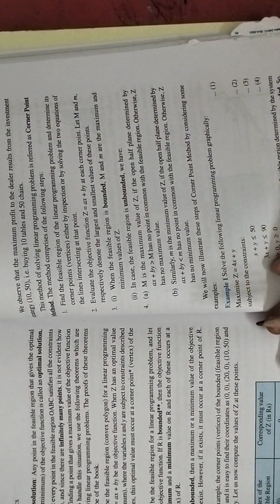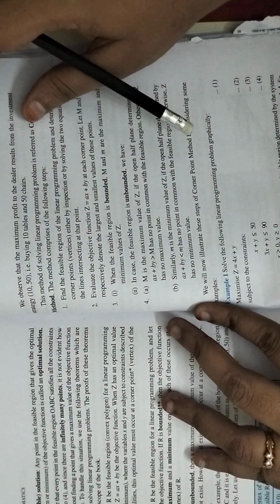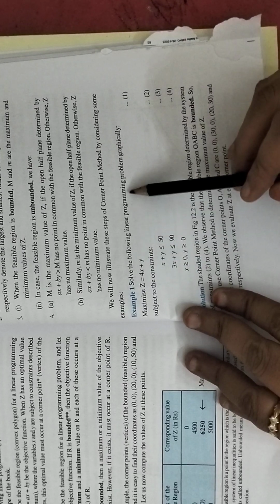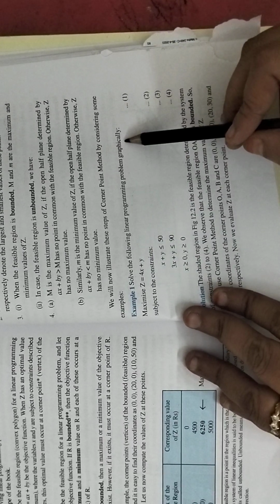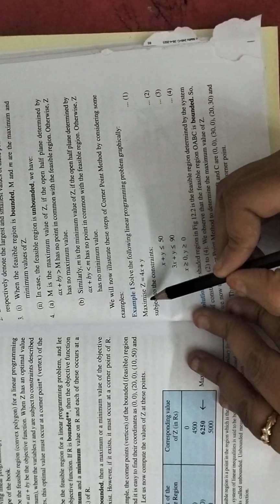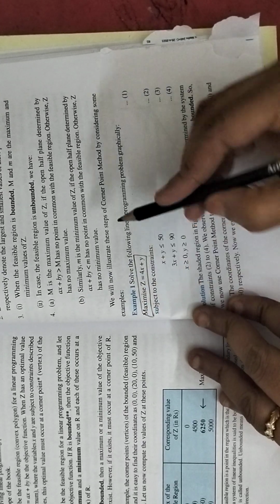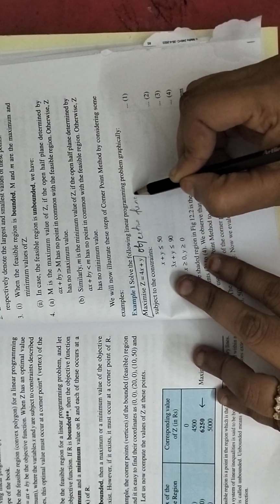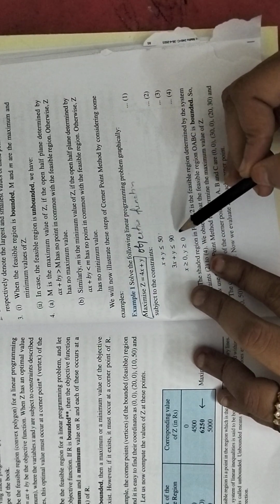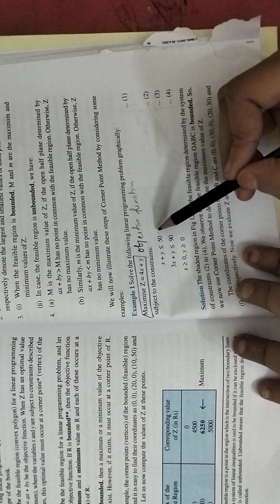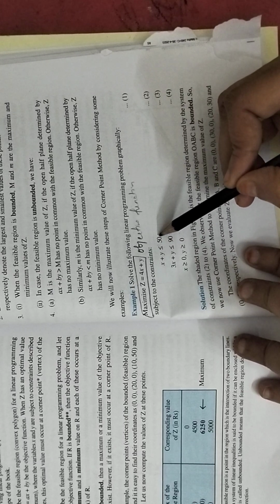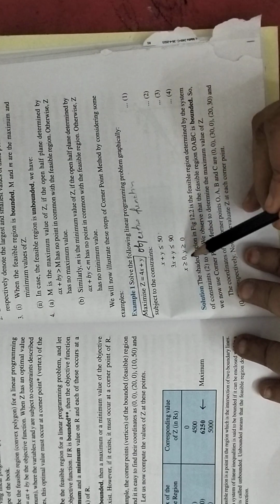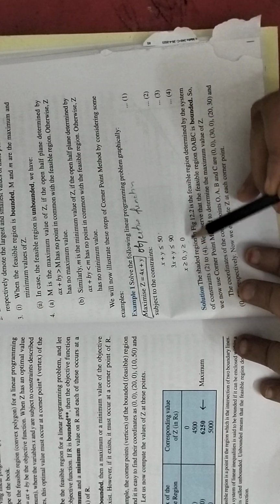Okay. So let's understand the exact method of solving a linear programming problem. Let me consider one example. Solve the following linear programming problem graphically. So this is nothing but the objective function. And what are these? These are the constraints. x plus y less than or equal to 50, first constraint. 3x plus y less than or equal to 90 is the second constraint. And these are nothing but the non-negative constraints.